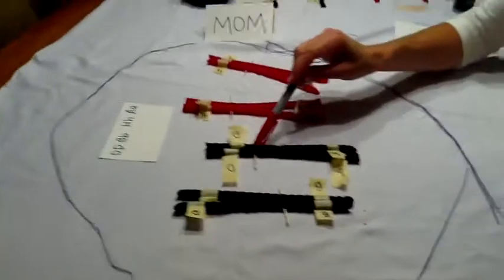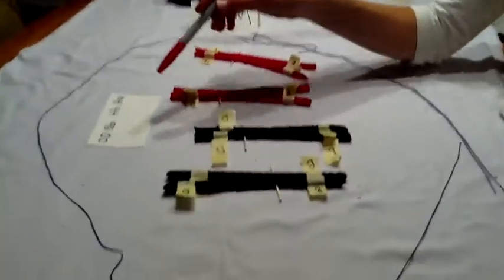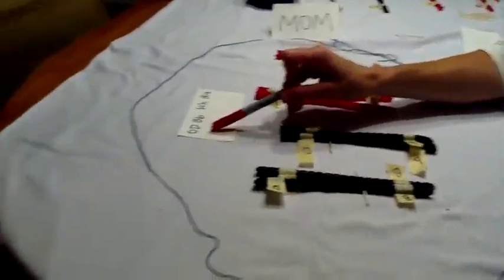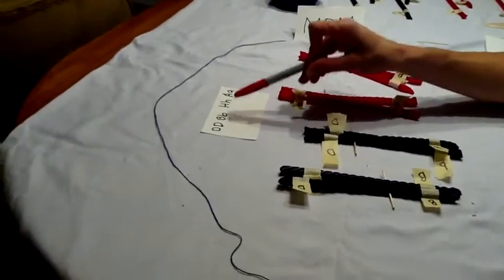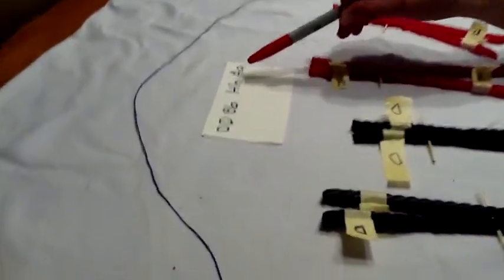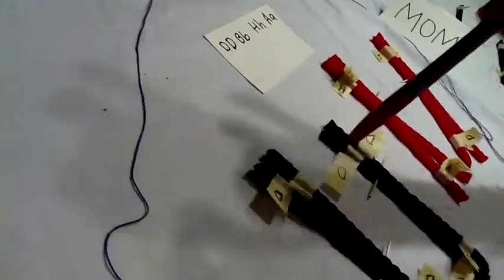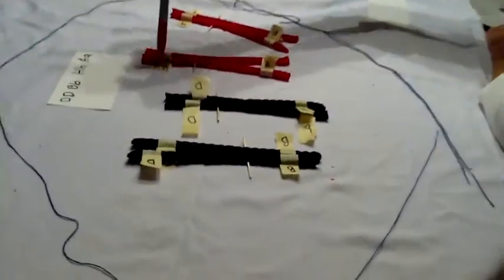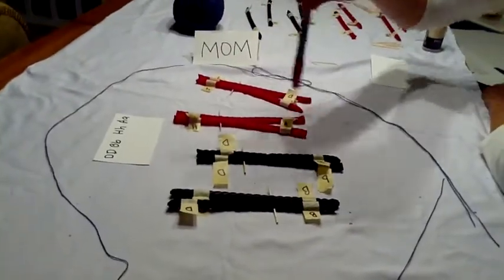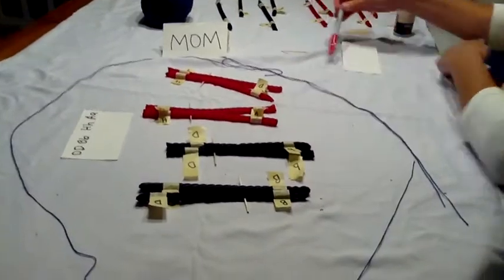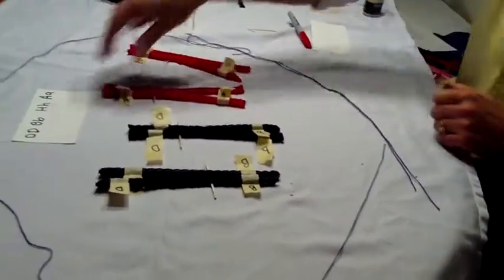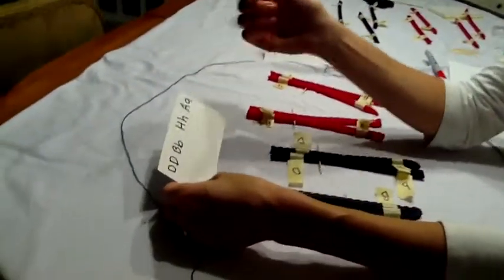Replicated DNA getting ready to go through meiosis has the genotype big D, big D, big B, big H, big A, little a, big D, big H, big A, big B, big B. So when this cell goes through meiosis, can you see this?